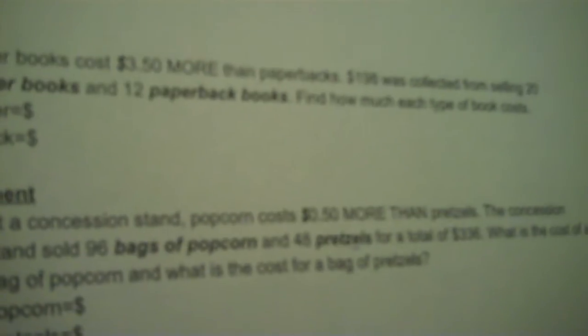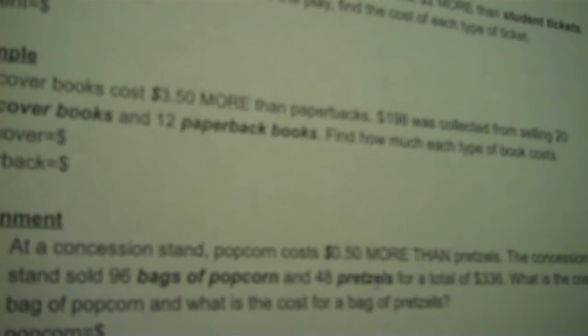Okay, last example, and then you can work on part 1 of your assignment. Hardcover books cost $3.50 more than paperbacks. $198 was collected from selling 20 hardcover books and 12 paperback books. Find how much each type of book costs. So I want to find the cost of a hardcover book and the cost of a paperback book with the information provided.